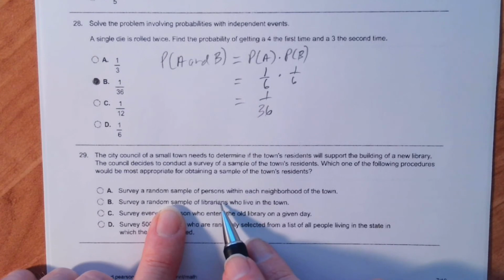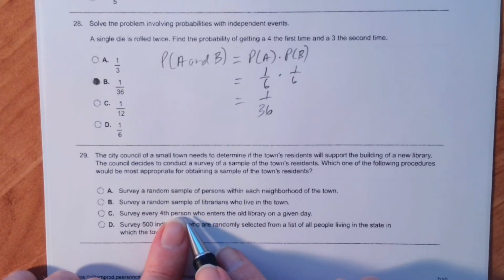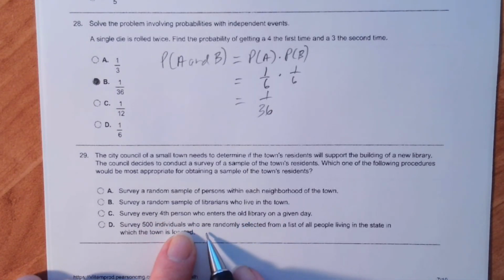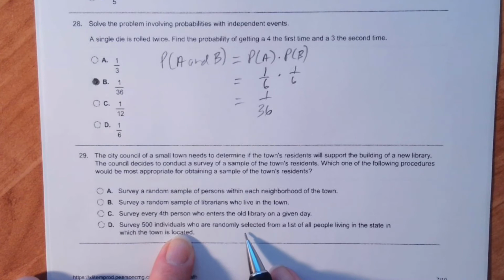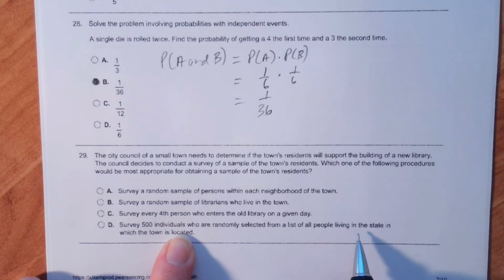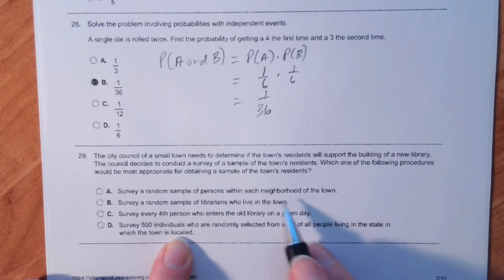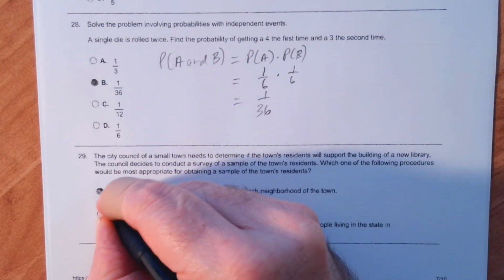We could survey the librarians who live in the town. Well, that would be a biased sample since we're talking about whether we're going to support building a new library. I'm assuming librarians would want to do that. Survey every 4th person who enters the old library. Well, there's still some bias there because these are people that use the library. We want to know what the town as a whole feels. Let's try D. Survey 500 individuals who are randomly selected, that sounds good, from a list of all people living in the state in which the town is located. Well, we don't want the people in the state deciding for the town, so A is definitely our best choice here.